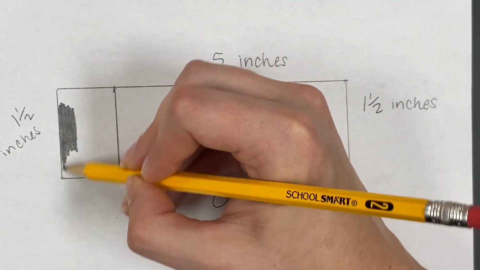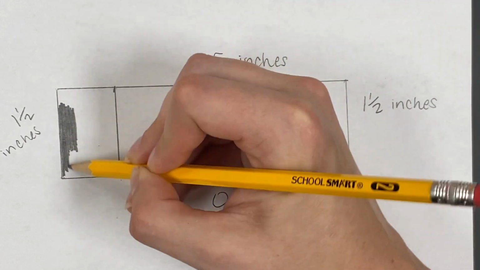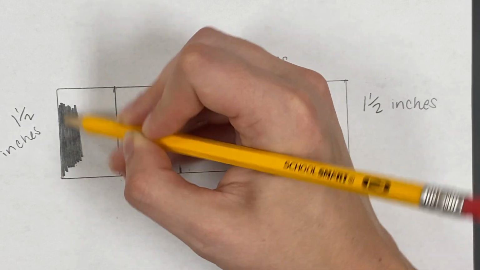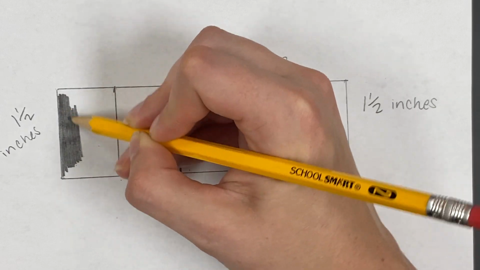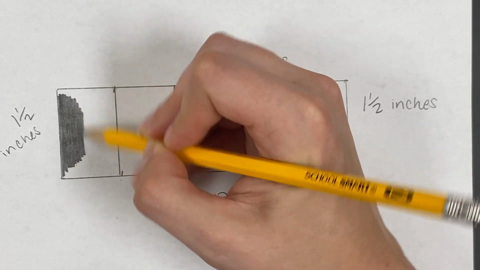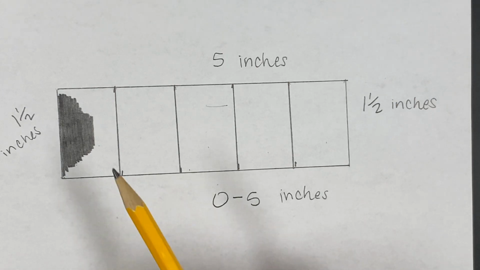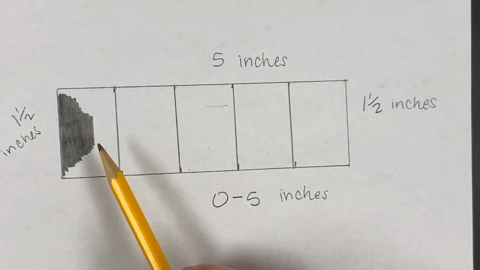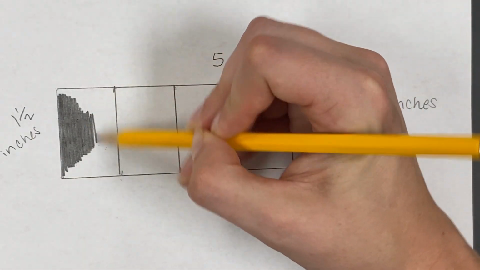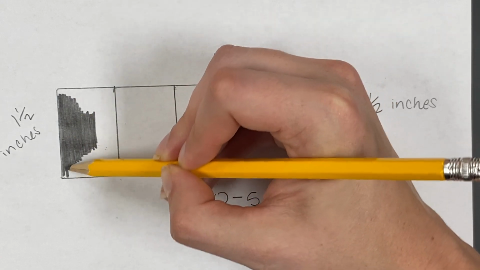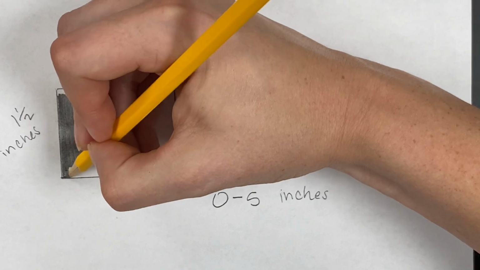You're gonna make it super, super, super dark. I'm gonna bear down as hard as I can with my pencil. Okay? Now, this video might get a little boring if it's just me coloring the whole time, so I'm not gonna color in my whole box here. But when you're doing it, you're gonna color in that whole box, and make sure you color in as dark as you possibly can.